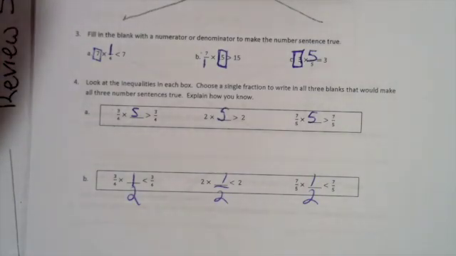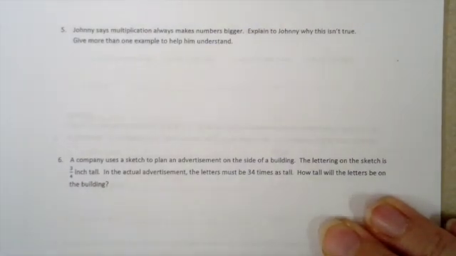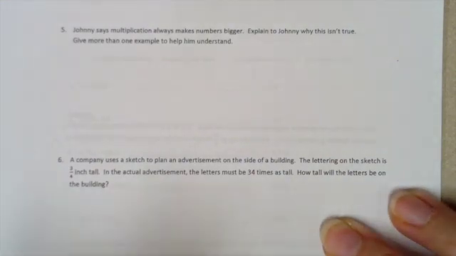All right, let's look at the word problems. Johnny says multiplication always makes numbers bigger. Explain to Johnny why this isn't true. Give more than one example to help Johnny understand.